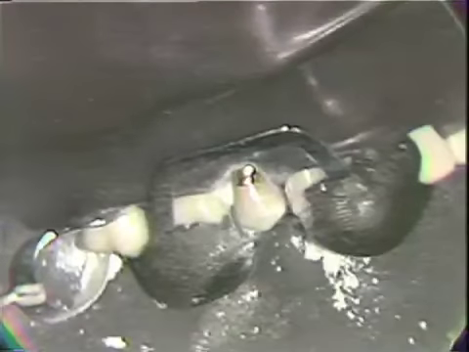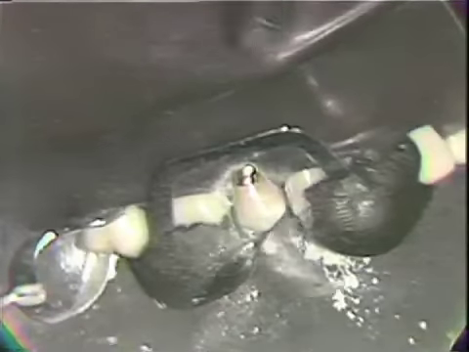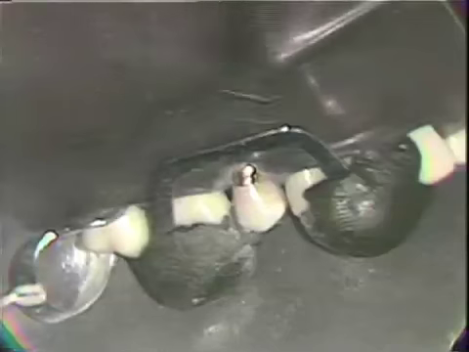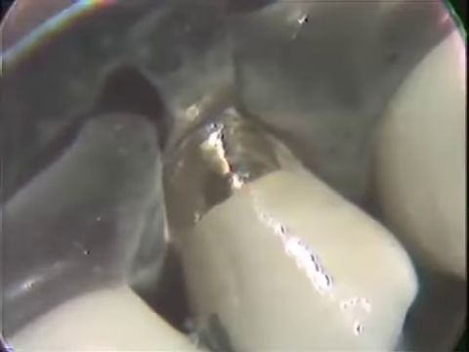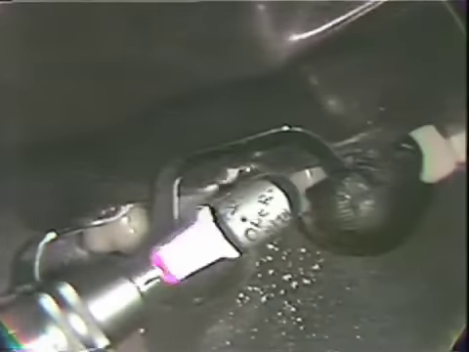We'll just cleanse the area with the airstream and move now into the use of the tin oxide as an abrasive material. Again, rather lightly. Air continuing to play across this area.